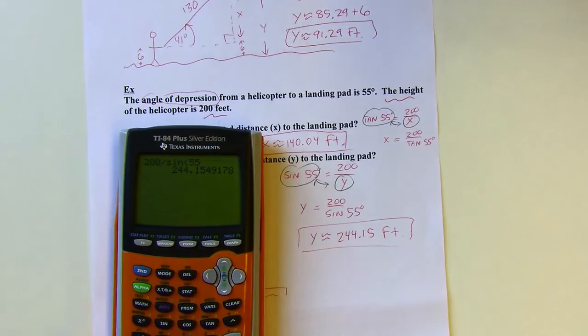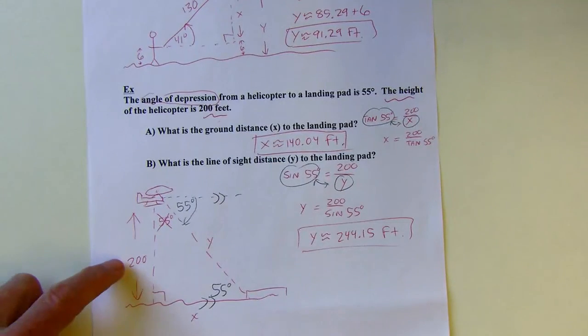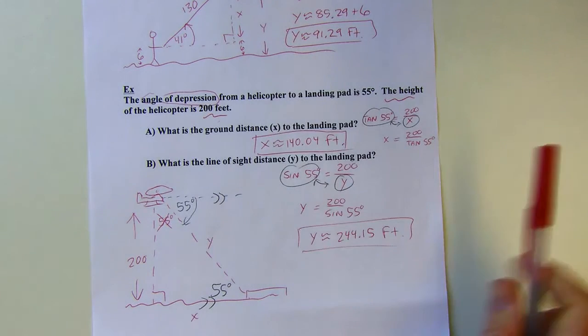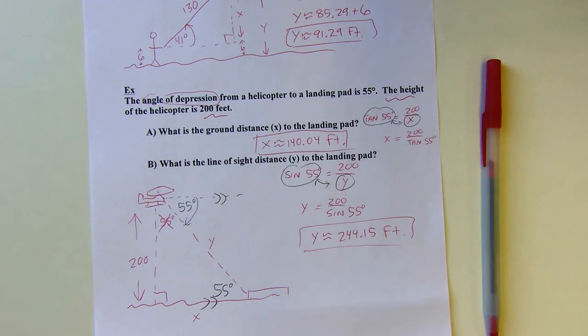Both those numbers seem pretty reasonable. I know Y was supposed to be the biggest one. All three of those numbers seem to fit pretty nicely. And that's the end of the section.